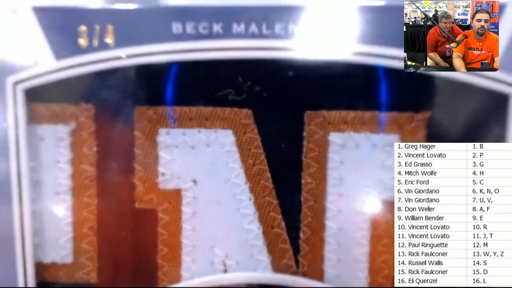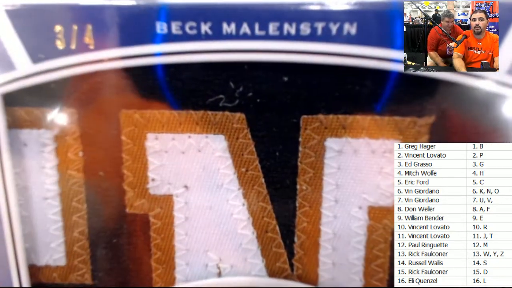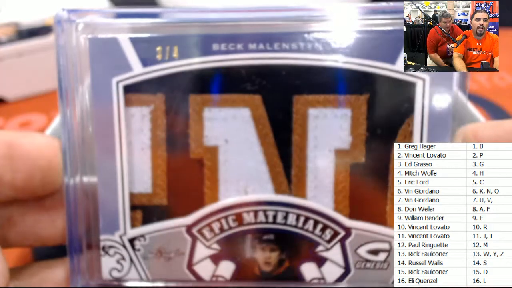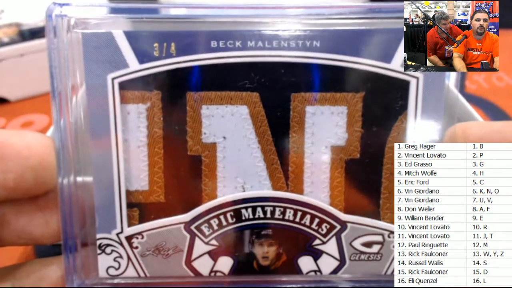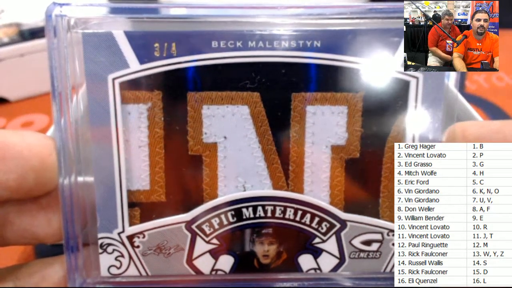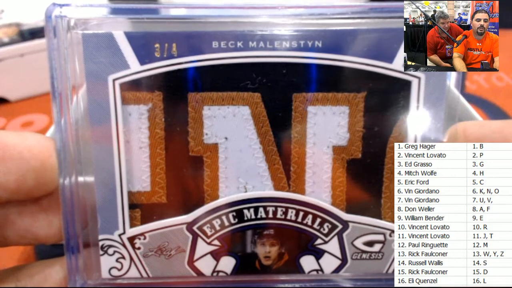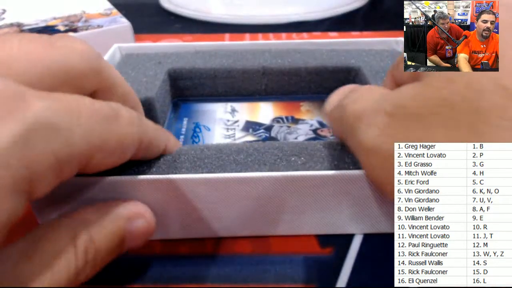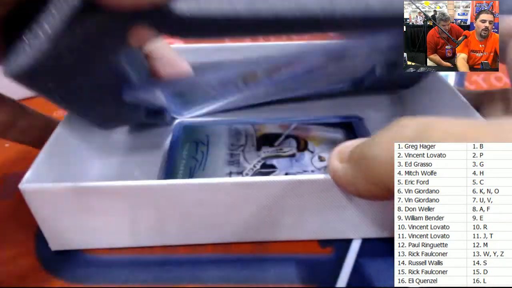That is a Beck. I'm going to say Mellenstein. Mellenstein. 3 of 4, guys. 1, 2, 3 right colors. Off the nameplate. That's the E. It looks like the E and the N off the nameplate. It's awesome. Unbelievable. All right, guys, here we go now into our autographs.